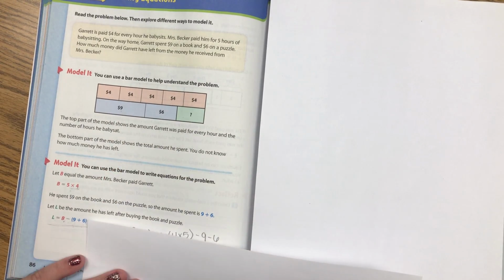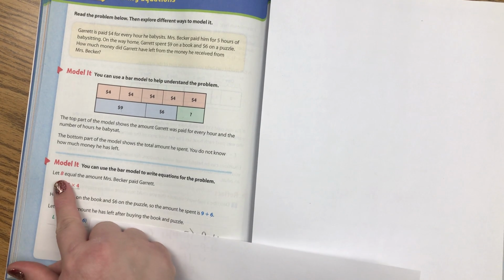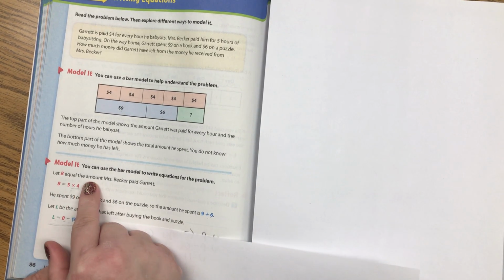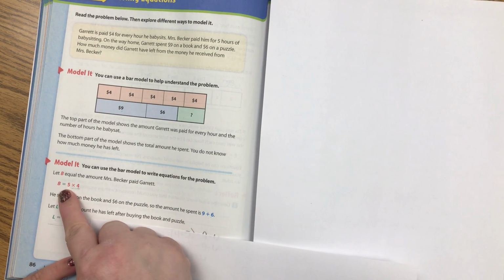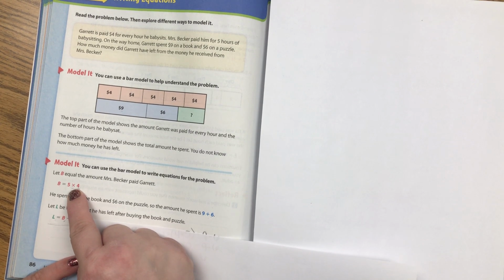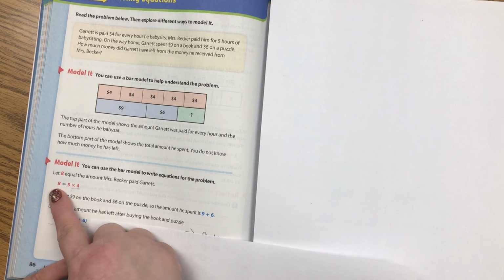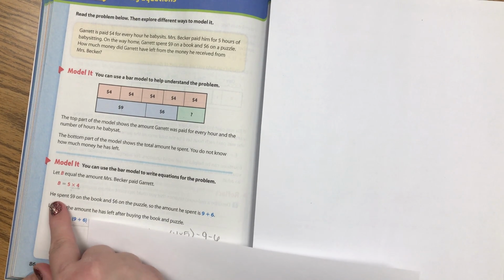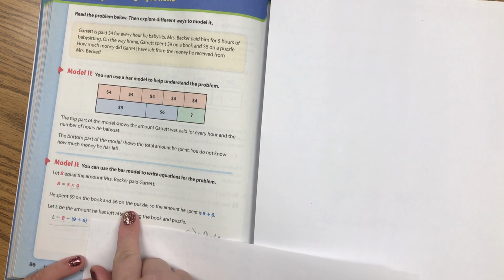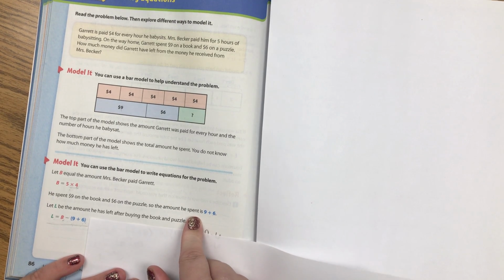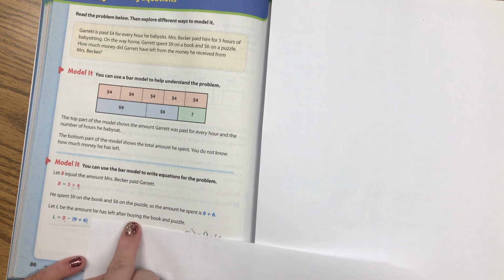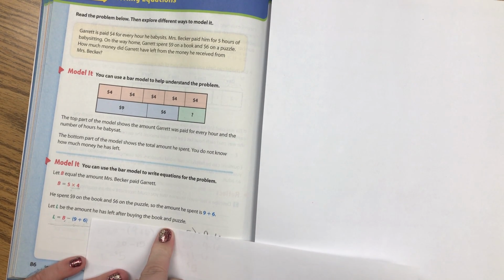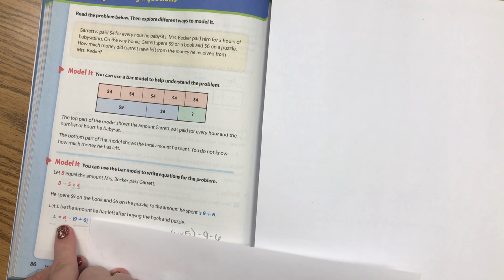this model to help us write some equations. Down here, let B equal the amount Mrs. Becker paid Garrett. So she paid him for 5 hours of babysitting, and she paid him $4 for every hour. So B equals 5 times 4. He spent $9 on the book and $6 on the puzzle. So the amount of money he spent is 9 plus 6. Let L be the amount he has left after buying the book and the puzzle. L equals B minus (9 plus 6).